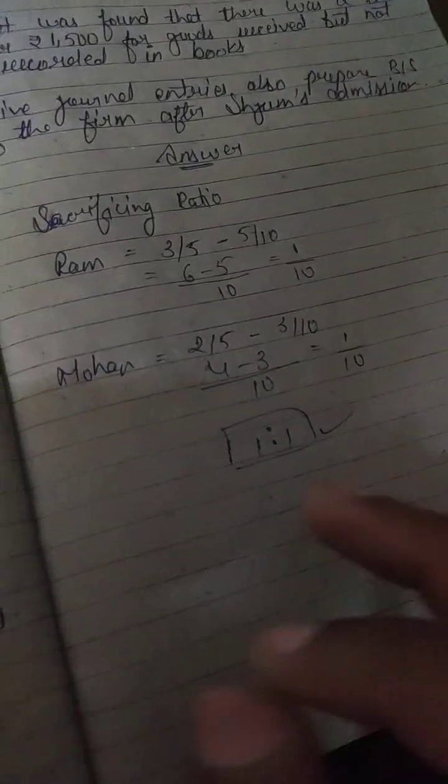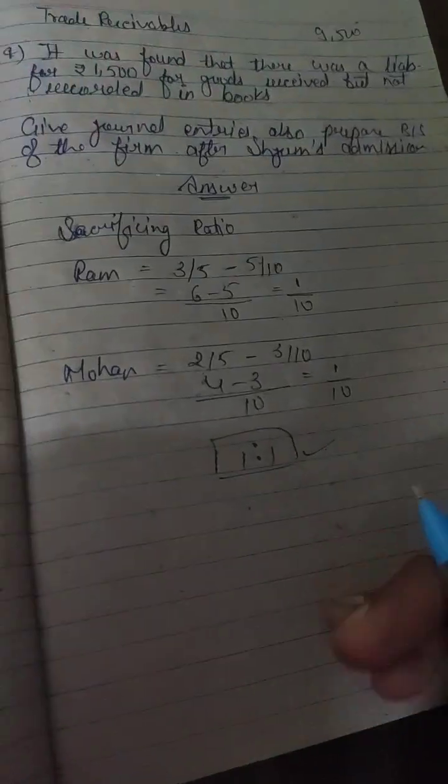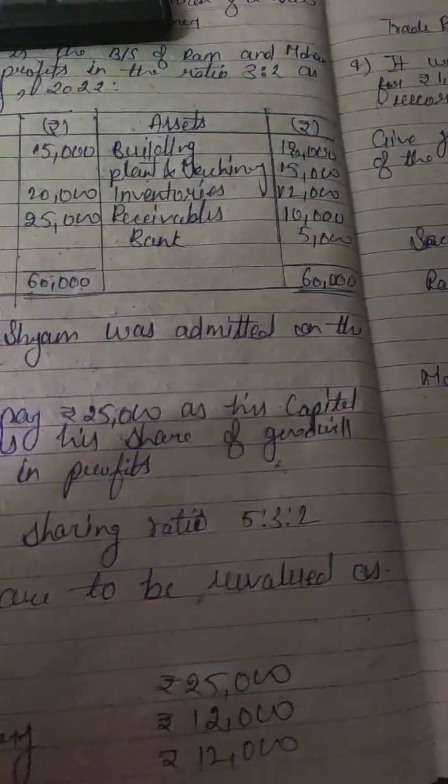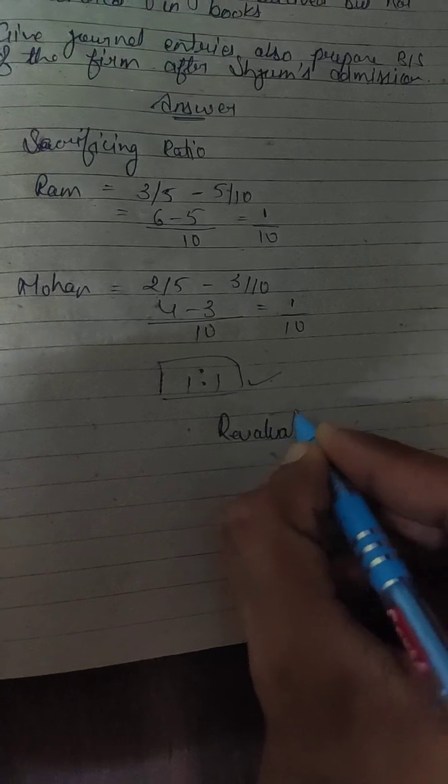This question is basically about the revaluation account. We already know that we have to prepare the revaluation account whenever there is a case of admission, and in most cases we have to prepare it. Now first of all, I am preparing the revaluation account in this case also.